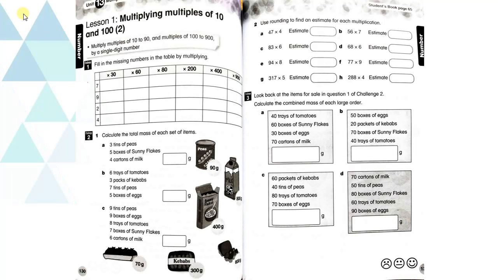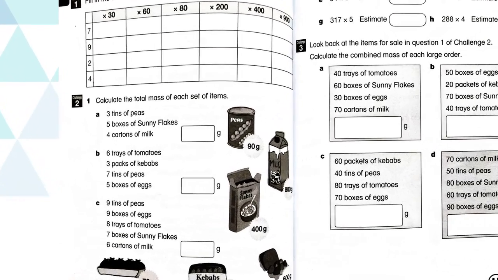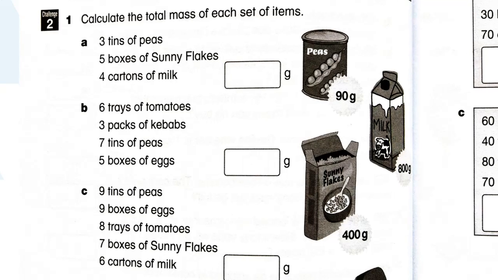As for challenge 2, question 1, calculate the total mass of each set of items. A. Take a look at the pictures we have. I'm looking for how many grams in 3 tins of peas. As you can see in the picture, 1 tin is equal to 90 grams. So 3 tins of peas must be 3 times 90, which is 270.